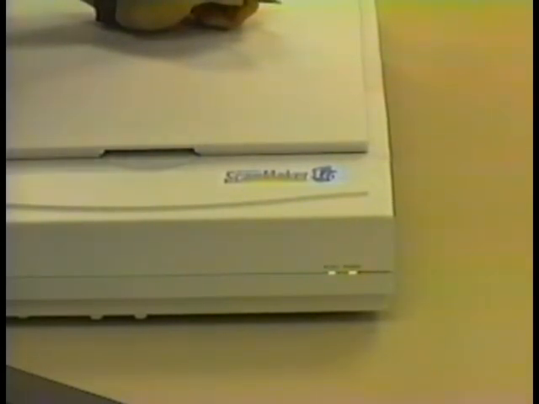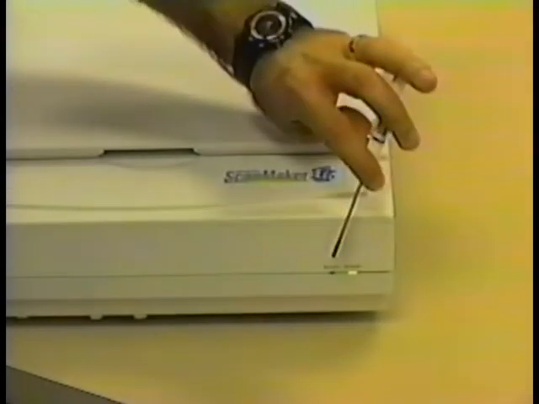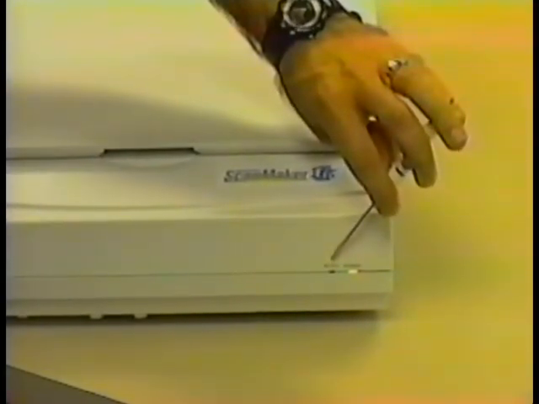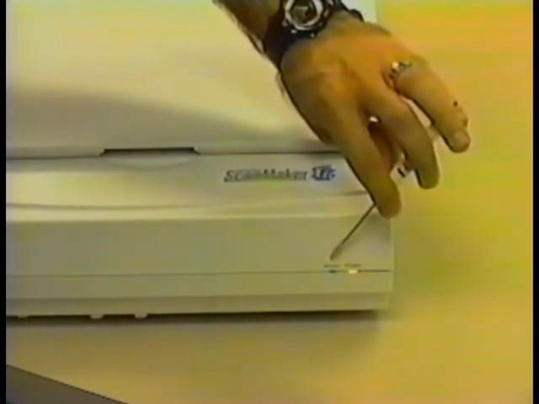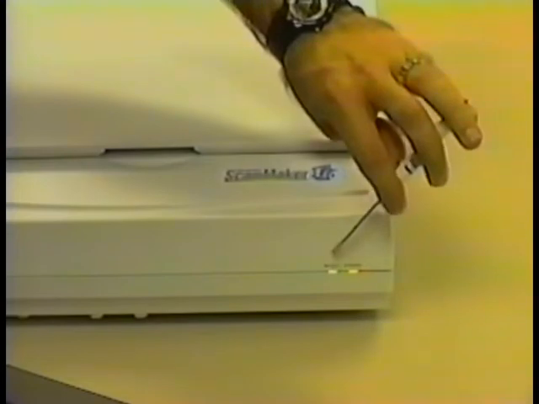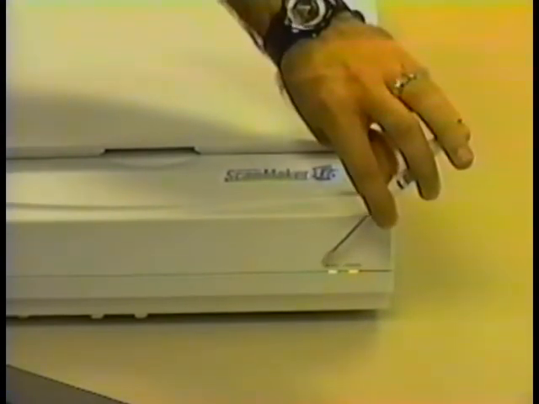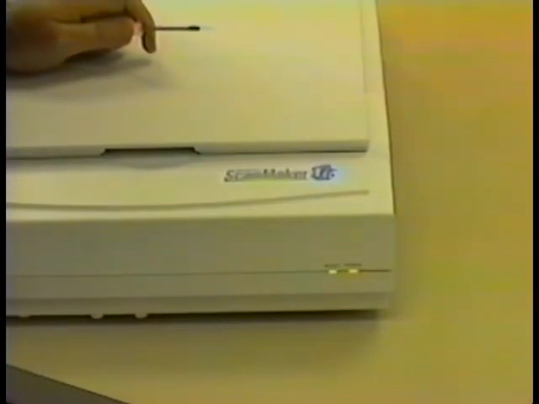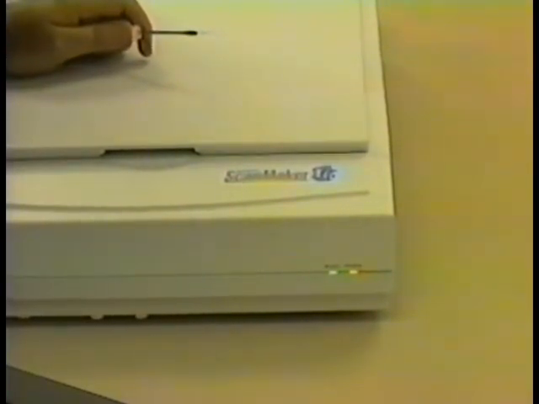Once you turn your scanner on, you will see that a green ready light will start blinking. Your scanner is now performing the self-diagnostics. If everything is okay with your scanner, you will get a steady green ready light. This concludes step number 6. We are now ready to move to step 7.